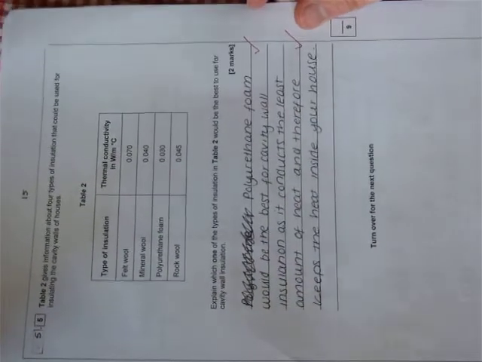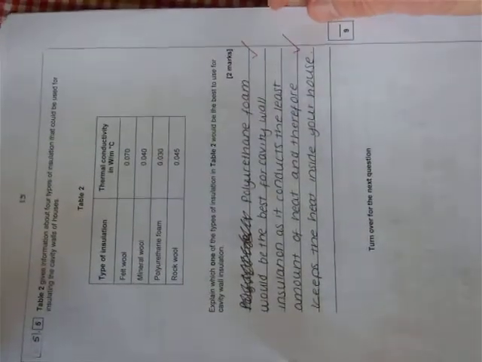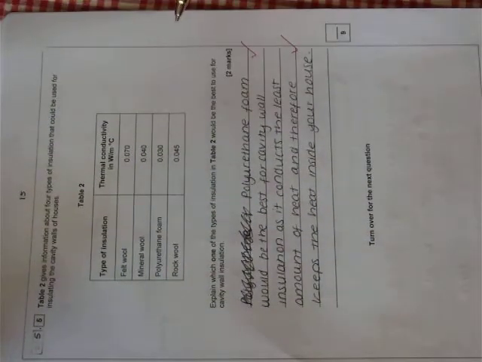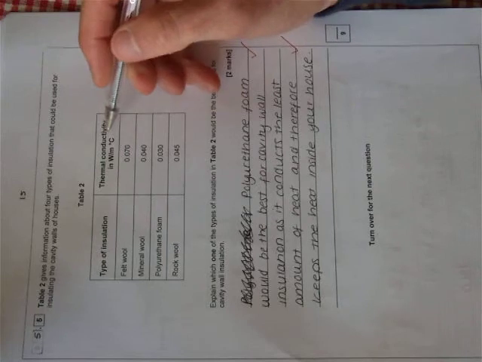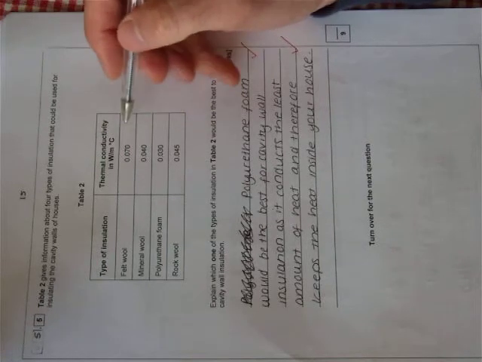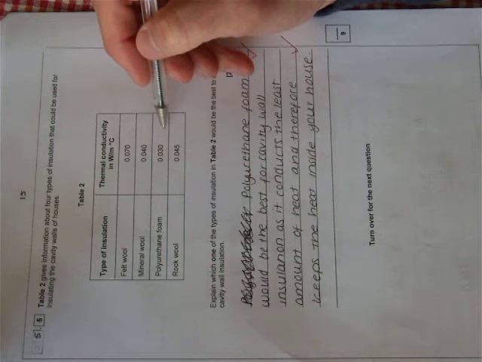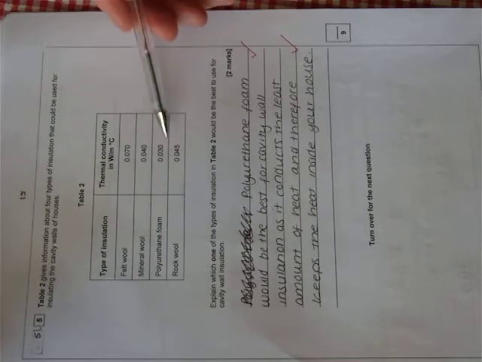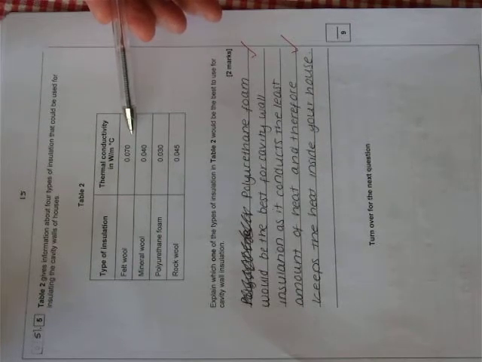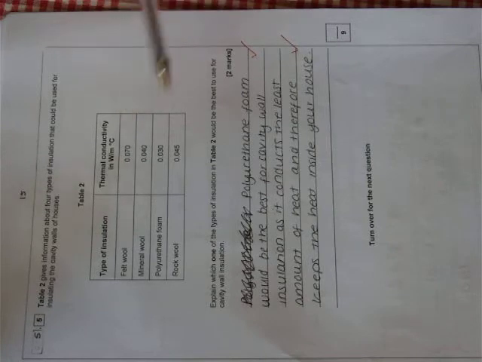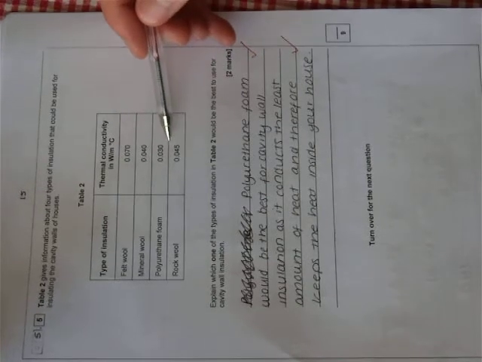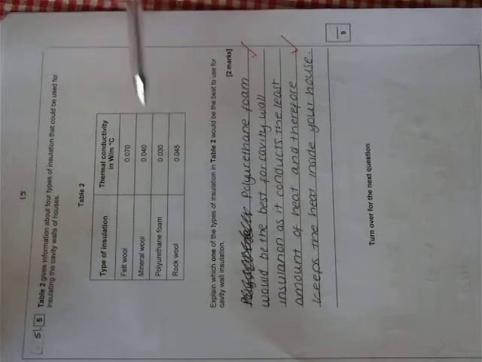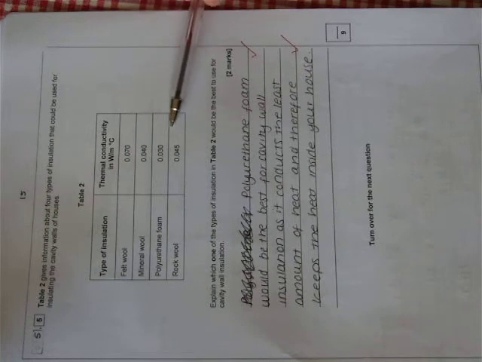And finally here, looking at the table, you've got four types of insulation. For the thermal conductivity, you want a low thermal conductivity because you don't want the heat to get through. So the felt wool, which was a very common answer, is actually giving out a lot more heat. It's allowing much more heat through than the polyurethane foam. So the answer is the polyurethane foam. Why? Because it's got the least thermal conductivity.